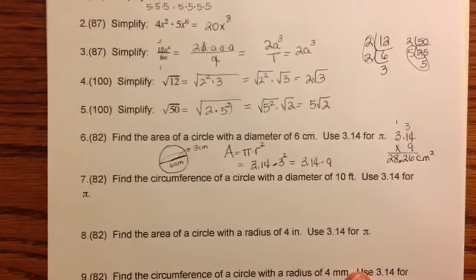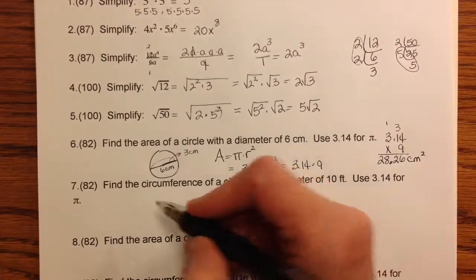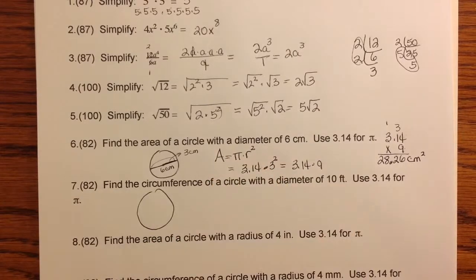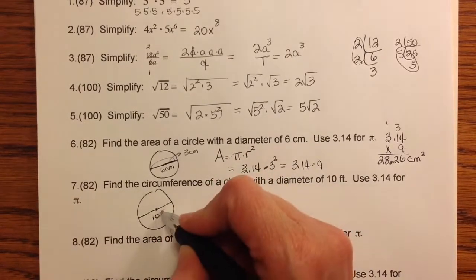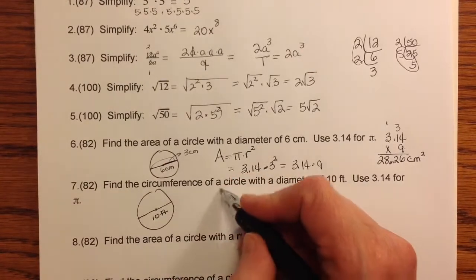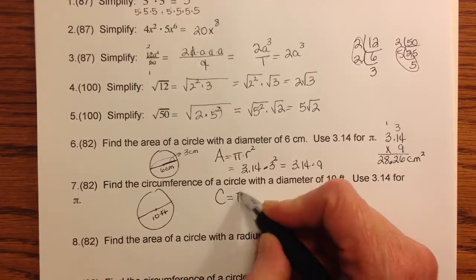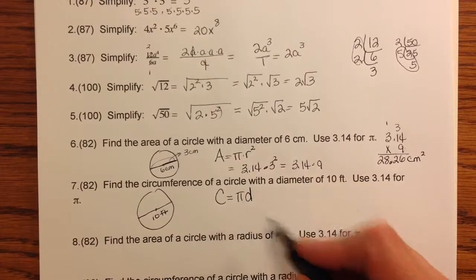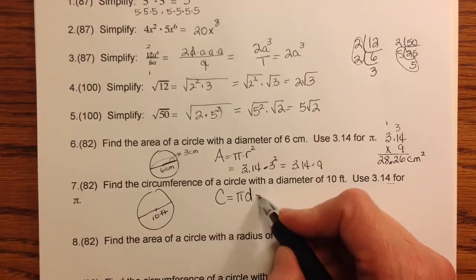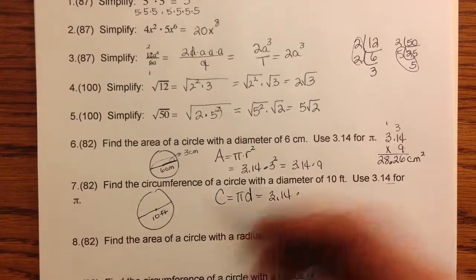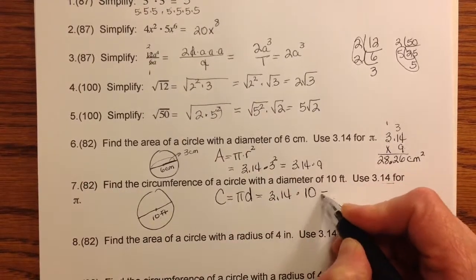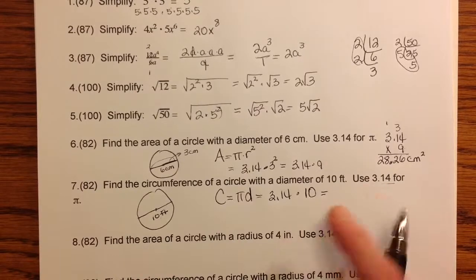Okay, now this time we're going to find the circumference given the diameter. Diameter is 10. And it's in feet. Okay, the circumference of the circle is pi times d. Well, it does again say use 3.14. And my diameter is 10 feet. So I can just put the 10 right in.